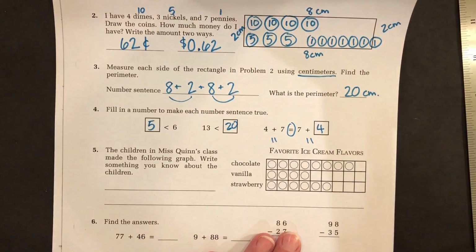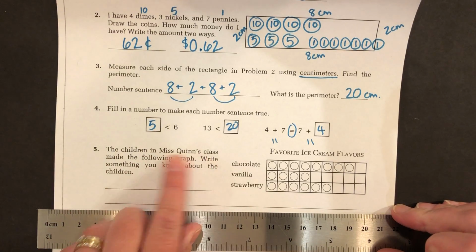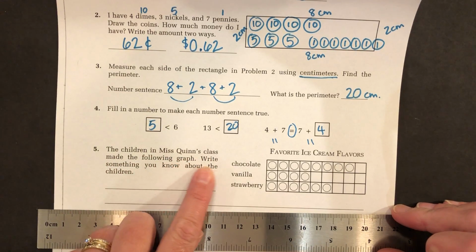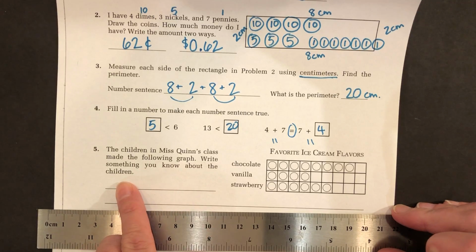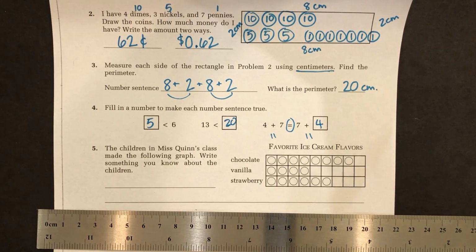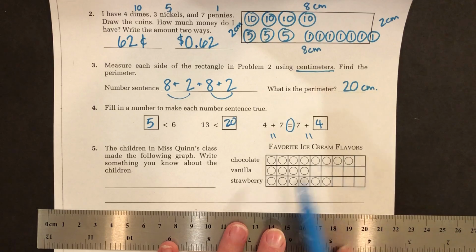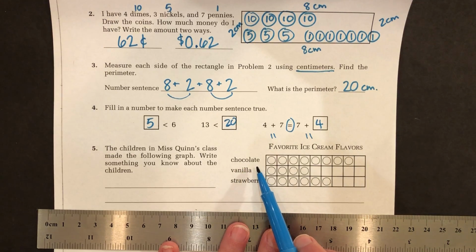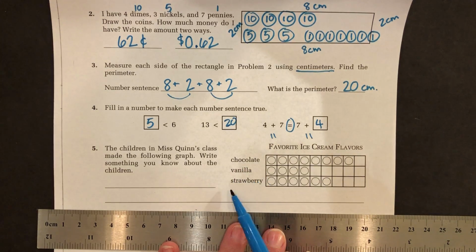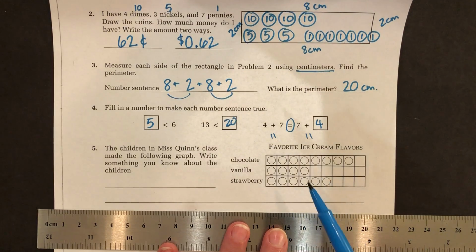Okay, we're going to read some data. The children in Ms. Quinn's class made the following graph. Write something you know about the children. So we need to find one thing that's a fact, something we know. Okay? The graph says favorite ice cream flavors. We have chocolate, we have vanilla, and we have strawberry. So, observe the graph real quick. We don't have any key or anything. Each of these circles must equal one student.